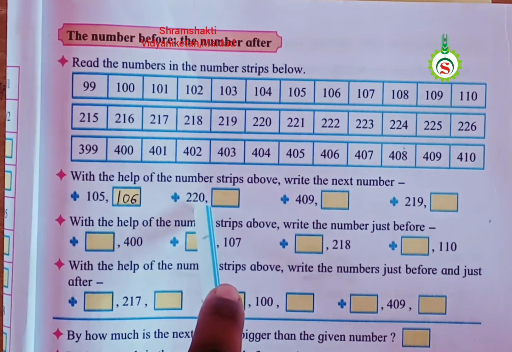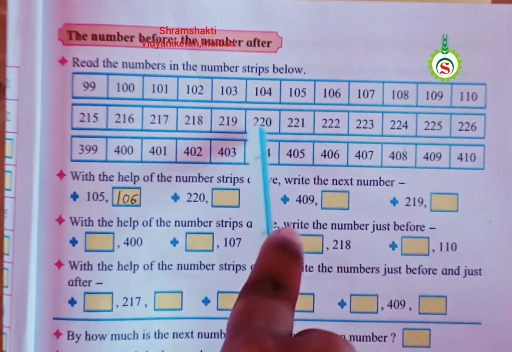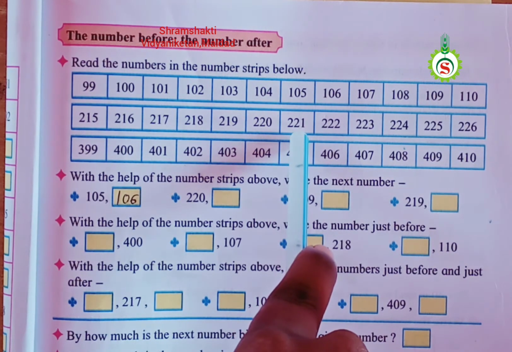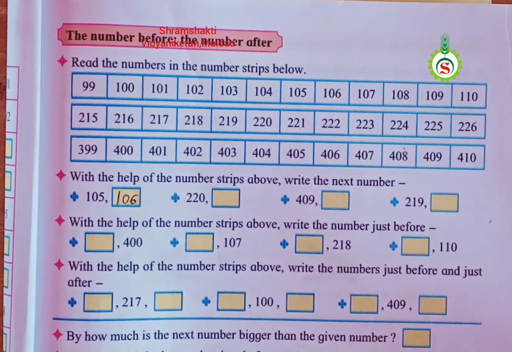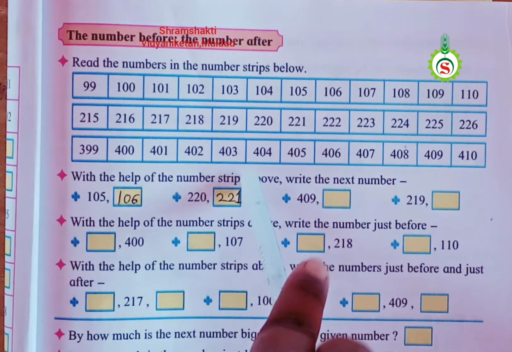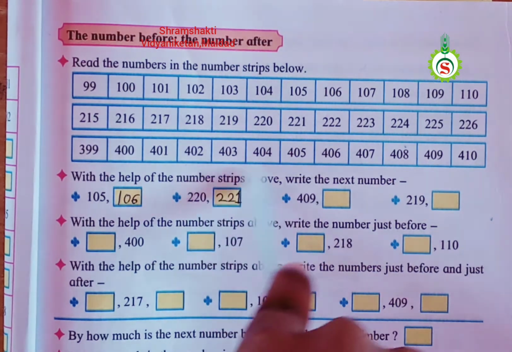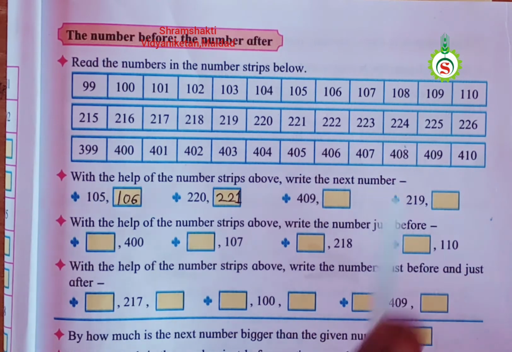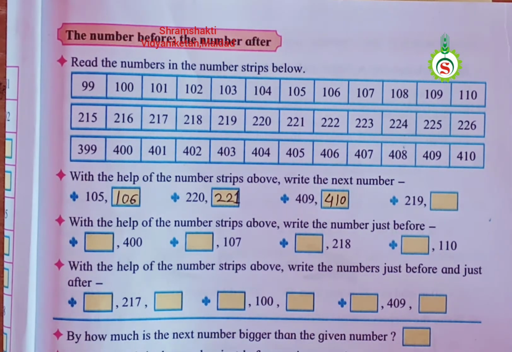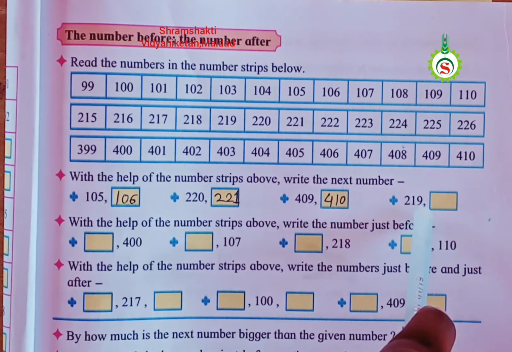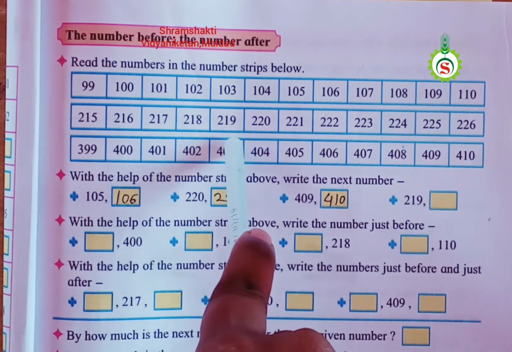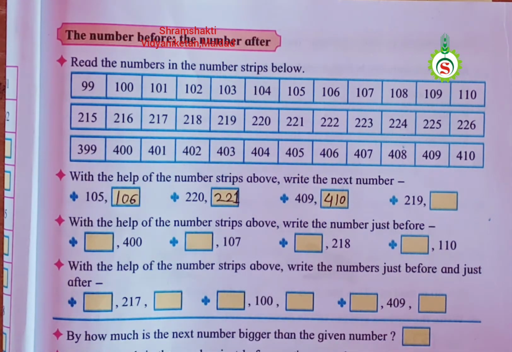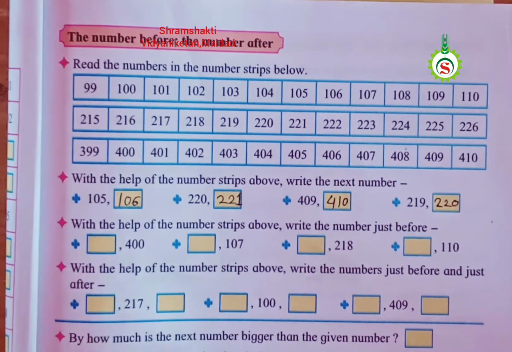Next example, 220. Where is 220? See here. Next number, 221. Write down. See the next example, 409. Where is 409? Next number, 410. Write down. See the next example, 219. Where is 219? Next number, 220. Write down.